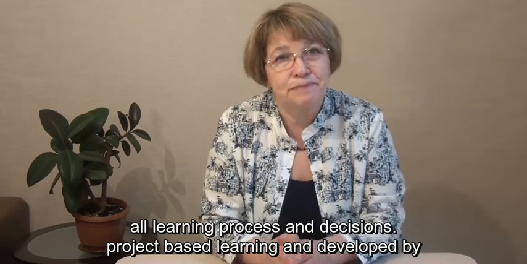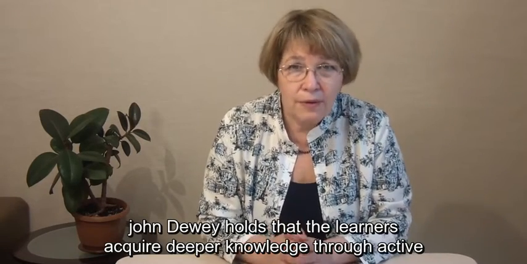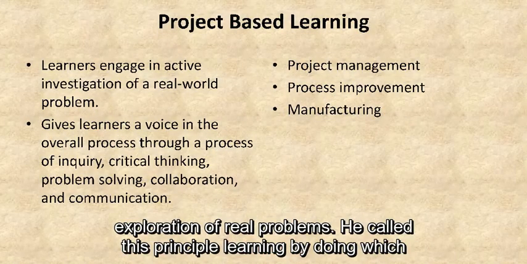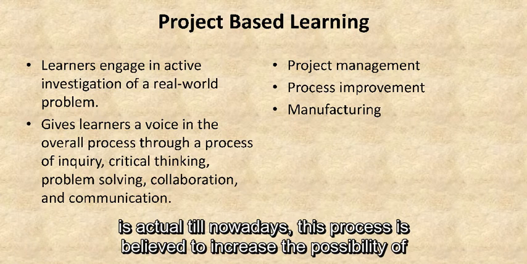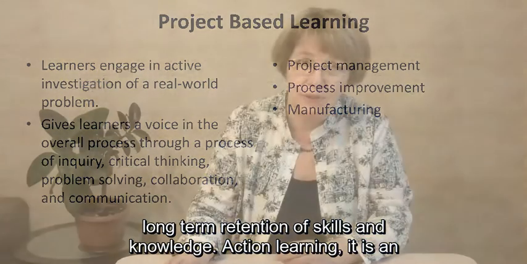Project-based learning, developed by John Dewey, holds that learners acquire deeper knowledge through active exploration of real problems. He called this principle learning by doing, which is actual till nowadays. This process is believed to increase the possibility of long-term retention of skills and knowledge.